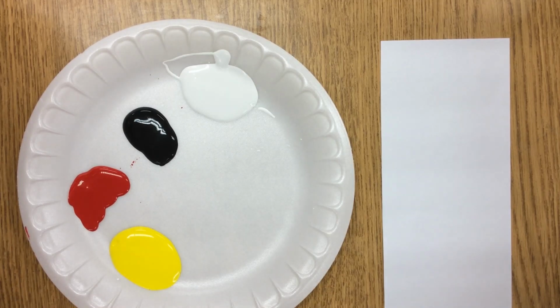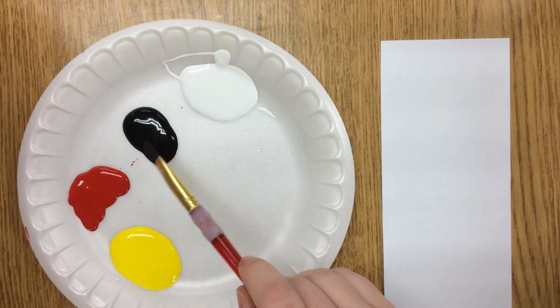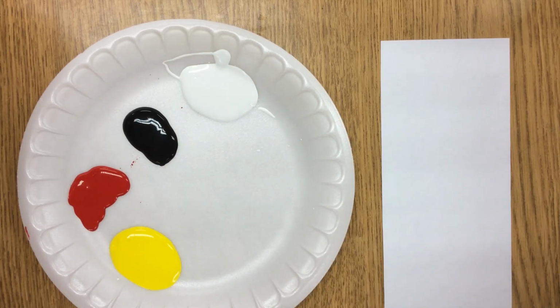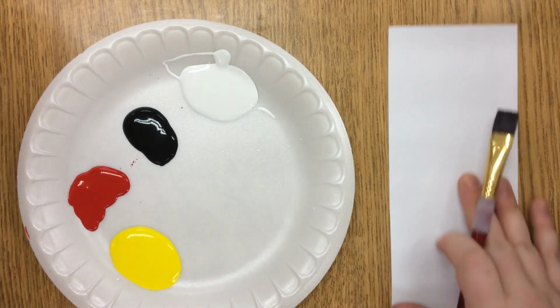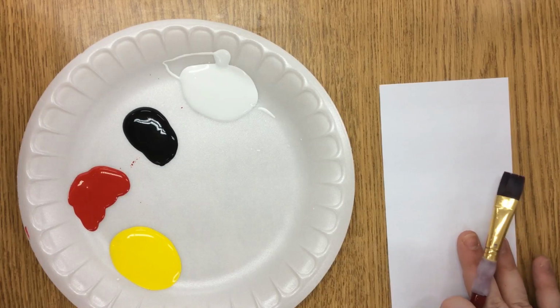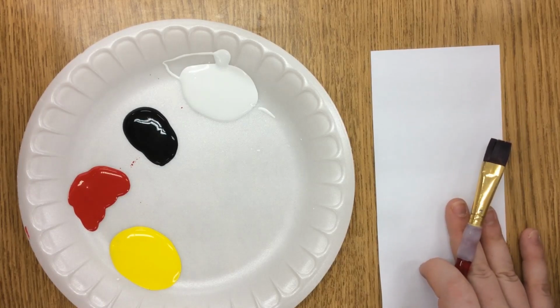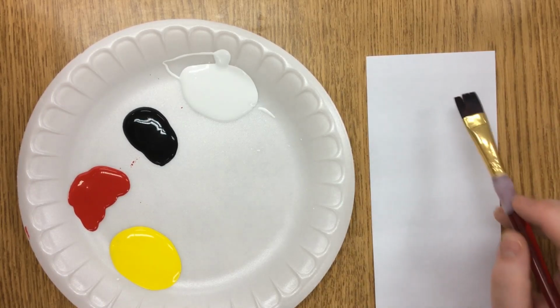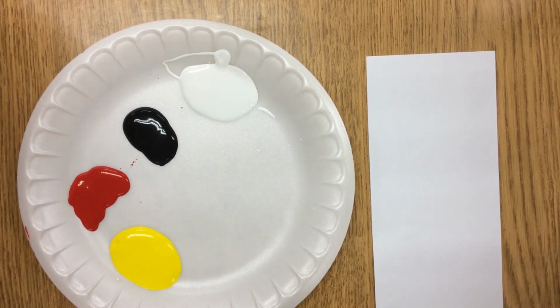Okay, so now that we've learned a little bit about how to mix colors, let's see if we can use the colors yellow, red, black, and white to mix our skin tone. Over here, I have a little test strip of paper. This is not going to be my final work of art. This is just where I'm going to test colors if I need to see what they look like before I put them on my large sheet of paper.